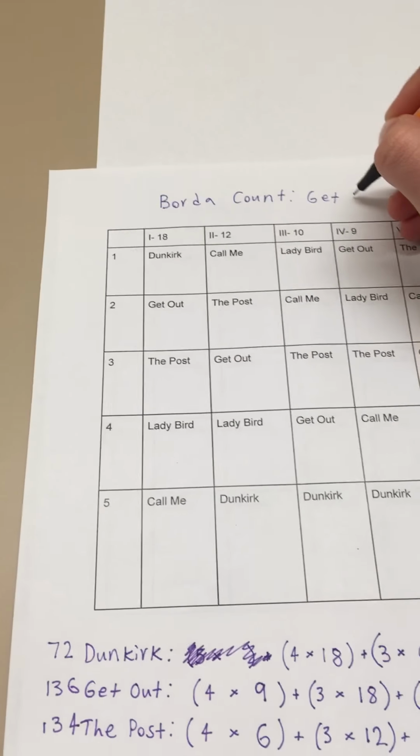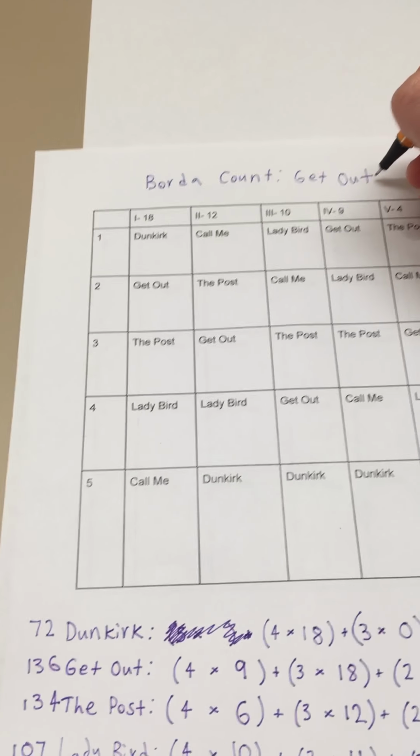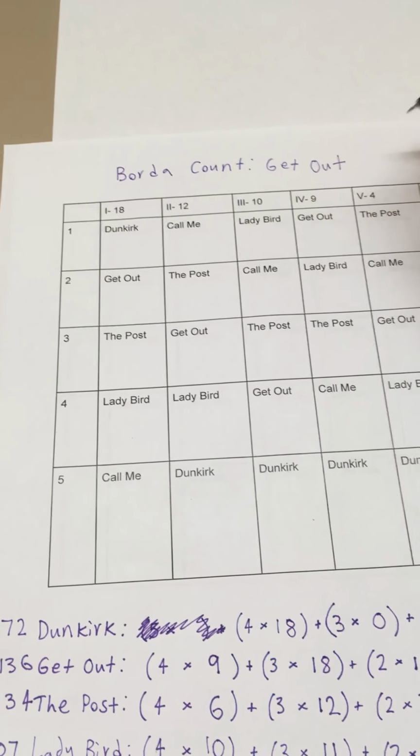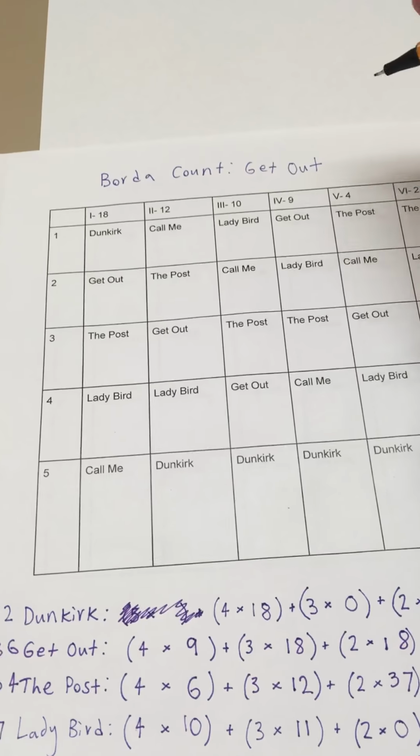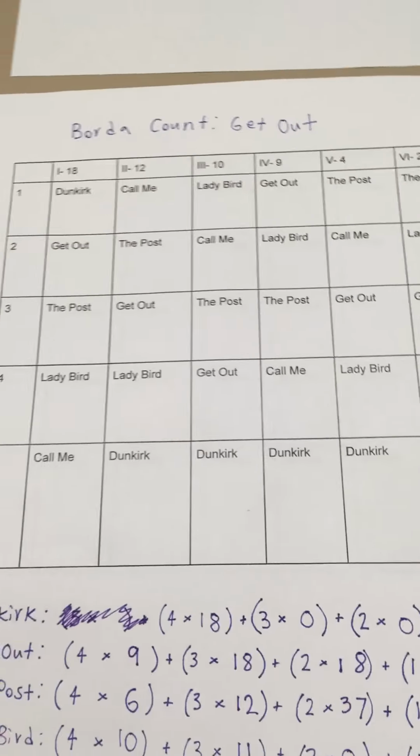And I've always really preferred the Borda count method because it does take into account those second and third place votes, which I think are important because it shows that you just prefer it to other things.